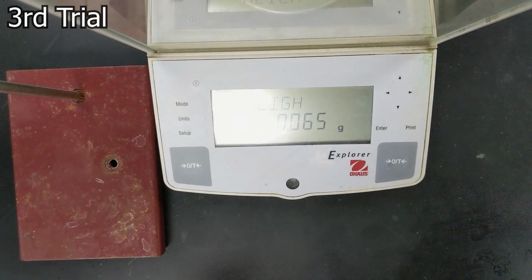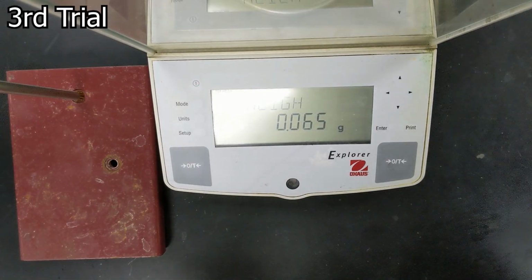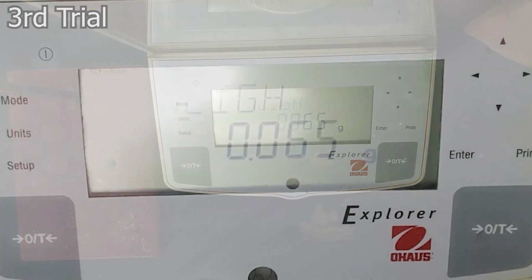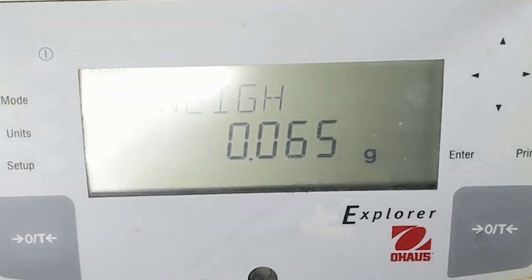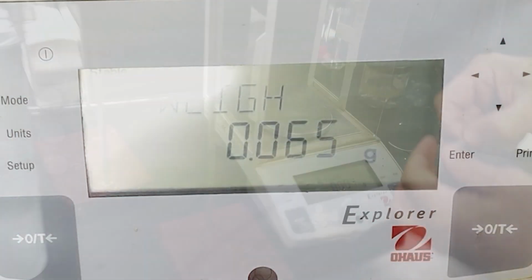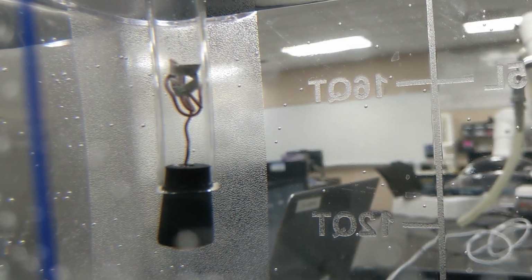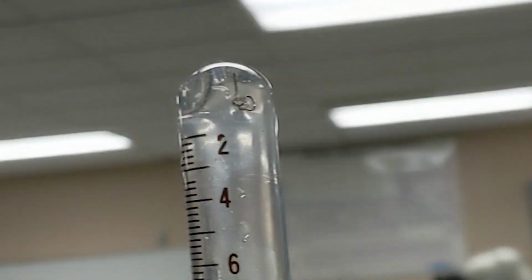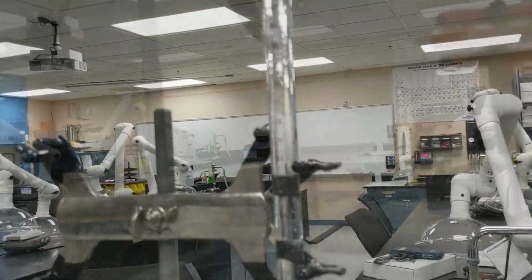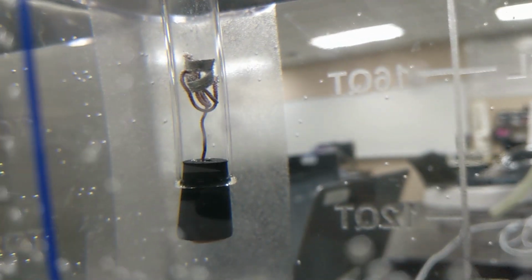Okay, so first thing we're going to do is get the mass of the magnesium. And then I'm going to put this onto my copper wire. Sorry, for some reason it turned off and you pointed out that it was 0, so I just wanted to show them it was 0. Sure.